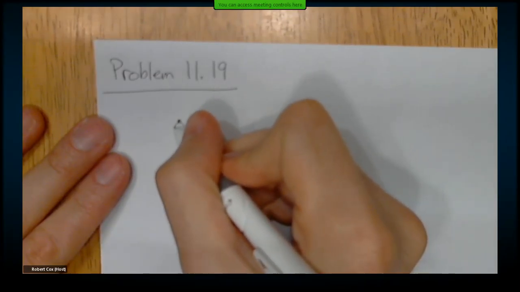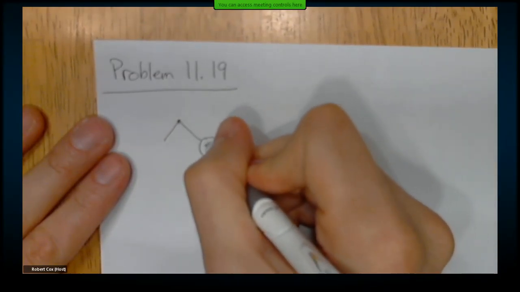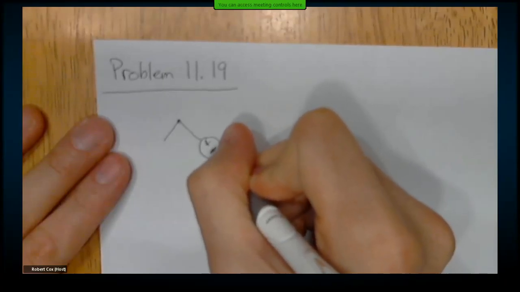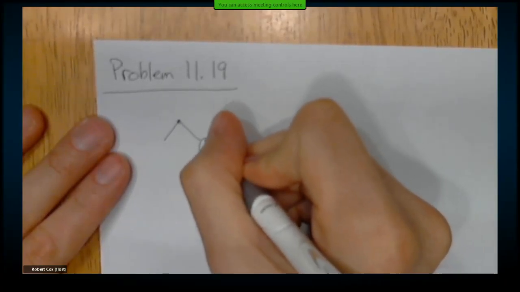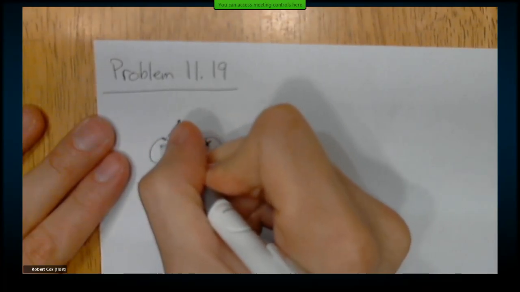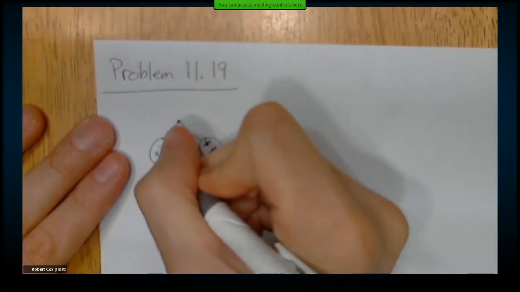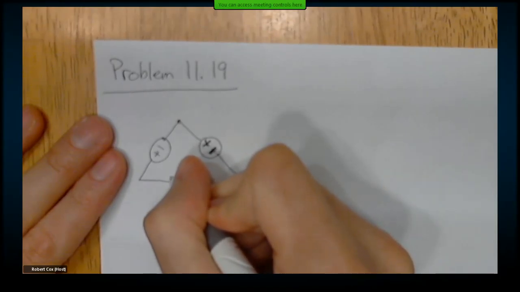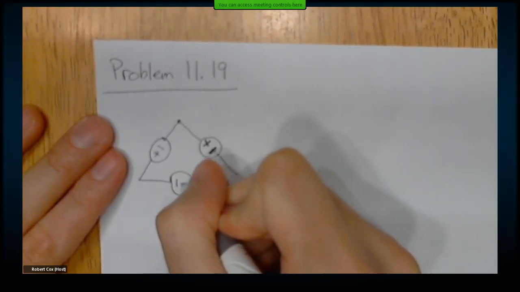They've drawn it this way: plus, minus; plus, minus; then minus, plus; and minus, plus.